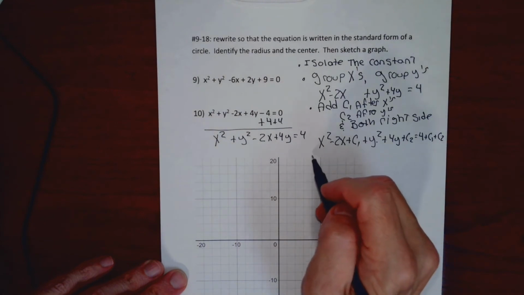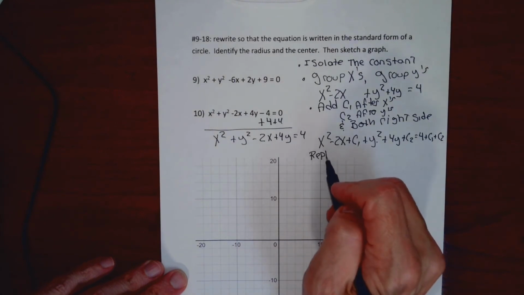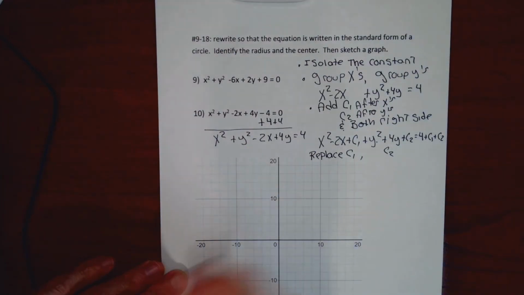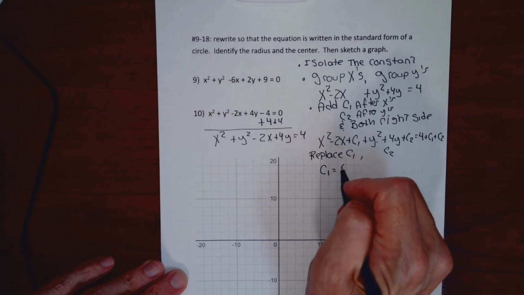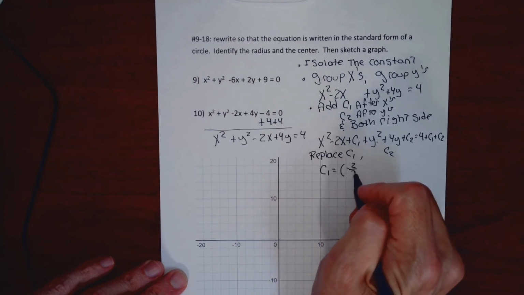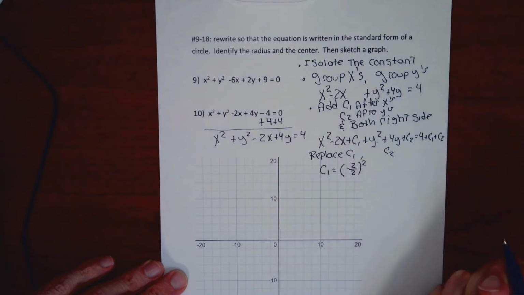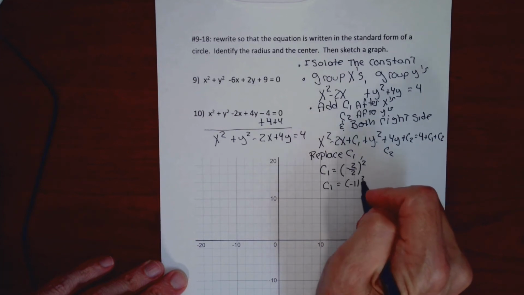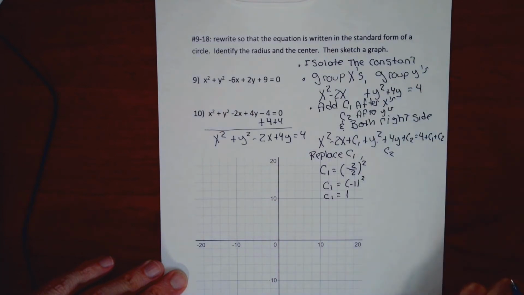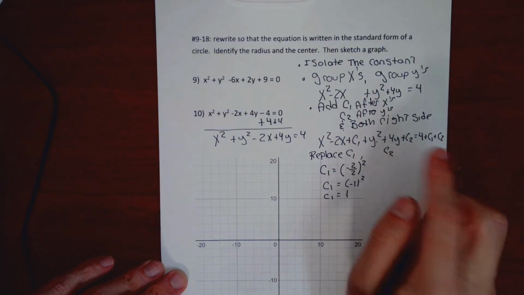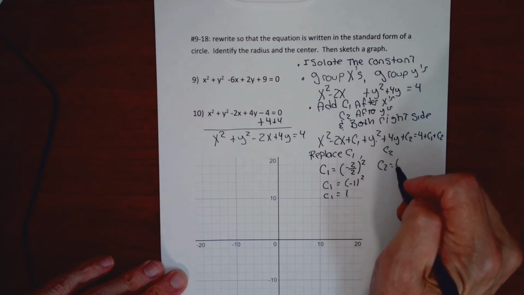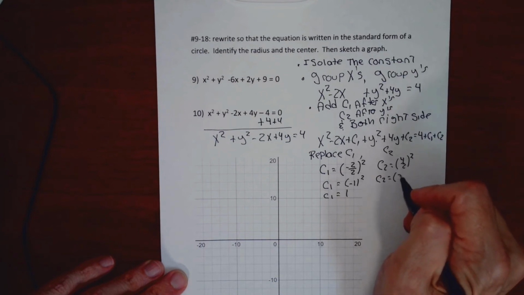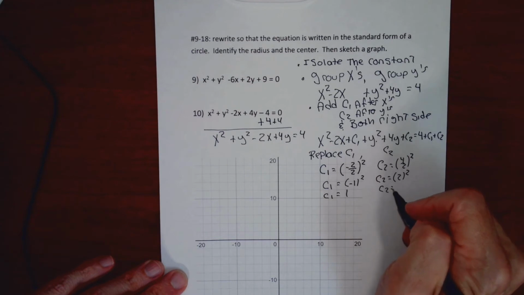Now I'm going to replace the C1 and C2 with numbers. How do I do the C1? C1 is going to be the number in front of the x to the first power term divided by 2 and then squared. So my C1 is going to be negative 1 squared, which is positive 1. For my C2, I'm going to take the number in front of the y to the first power term, divide it by 2, and then square it. So my C2 is going to be 2 squared, which is 4.